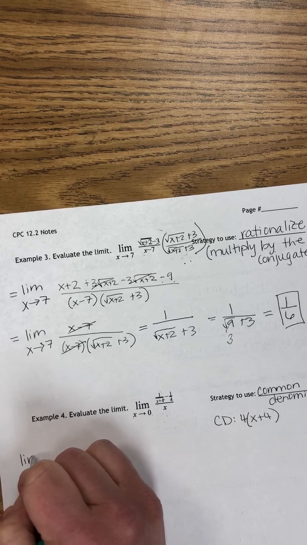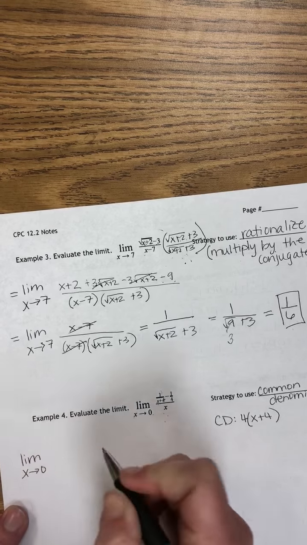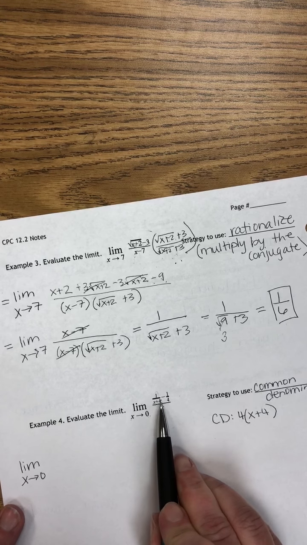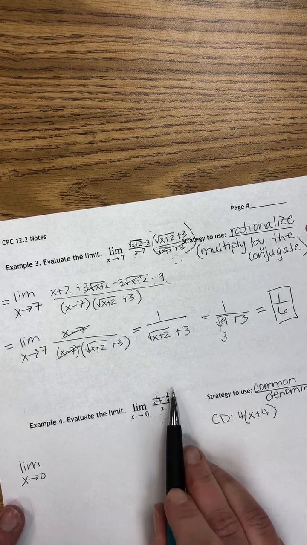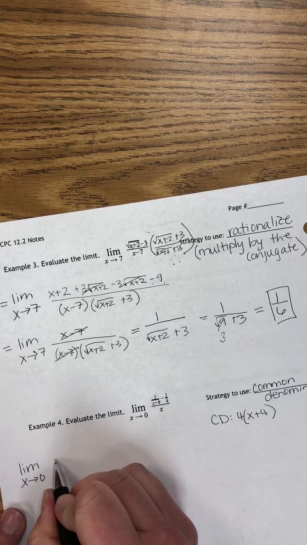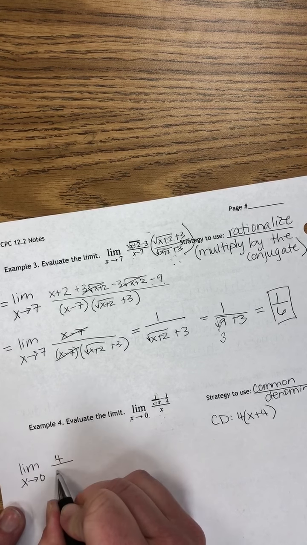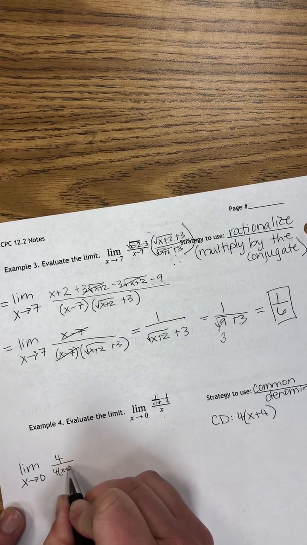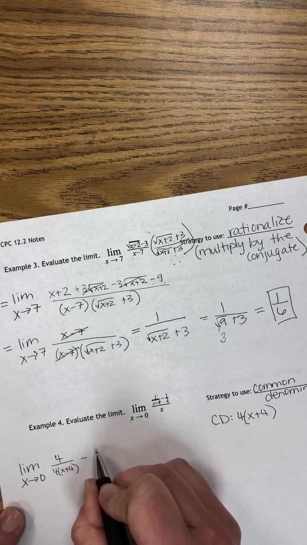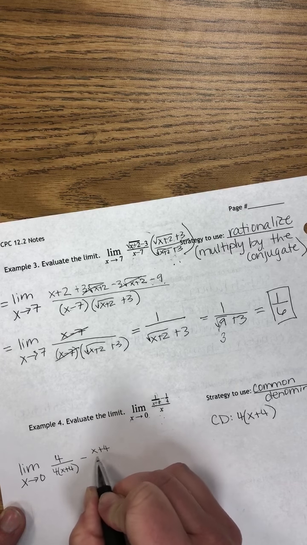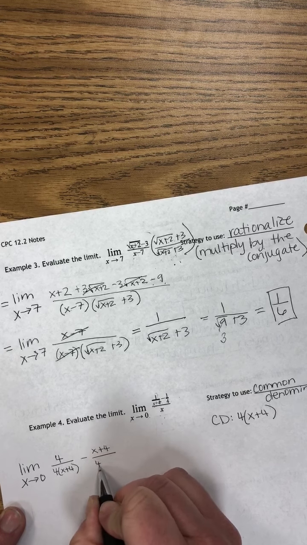So I'm going to rewrite this then as the limit as x approaches 0. If I multiply this one by 4 to get a common denominator, this one by x plus 4, I'll end up with 4 over 4 times x plus 4 minus x plus 4 over 4 times x plus 4. That's just the top. I still have that divided by x on the bottom.